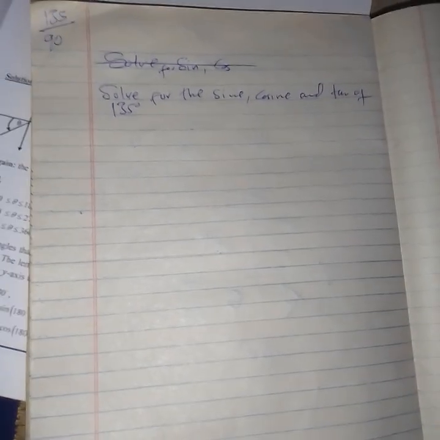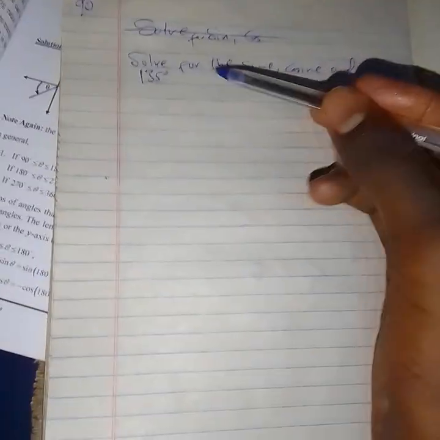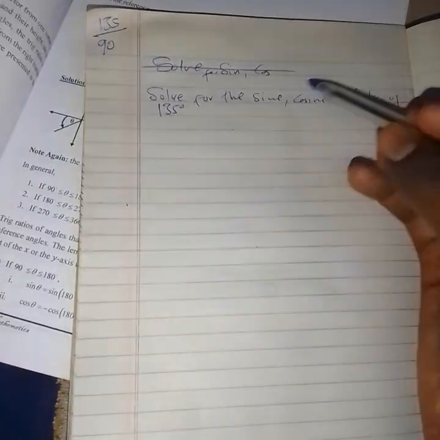We have an example here: we should solve for the sine, cosine, and tangent of 135 degrees. These questions mostly come in exams, any of your exams. When you are given this type of question, you don't type it in your calculator. You solve it.